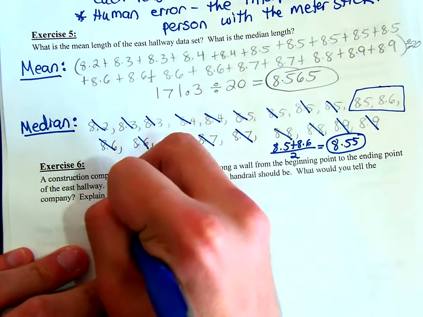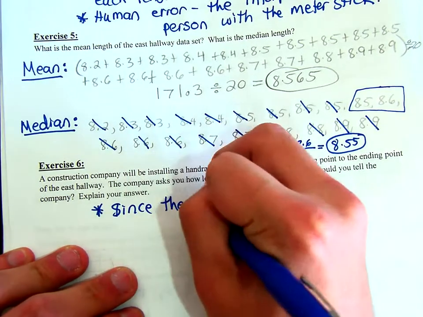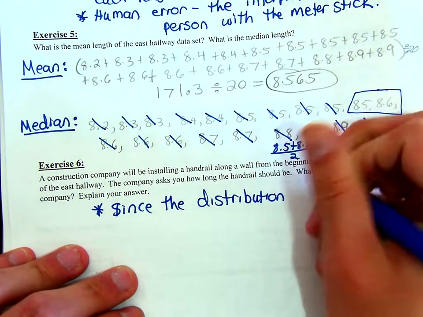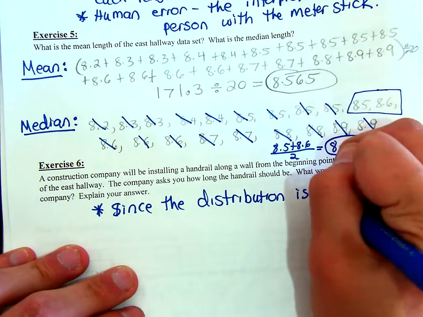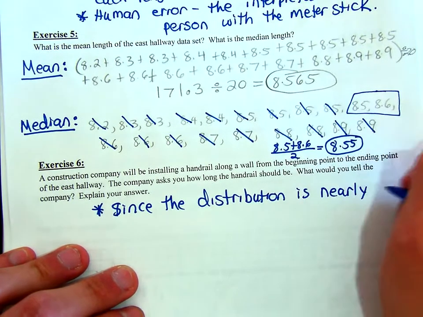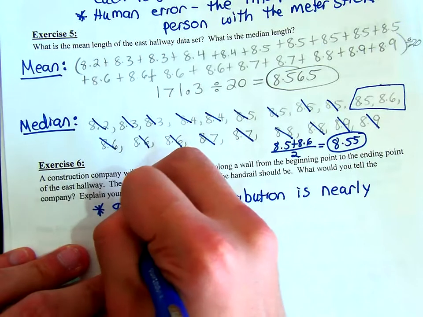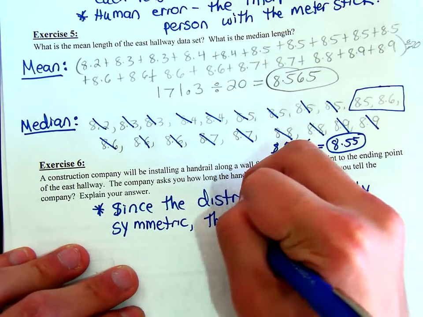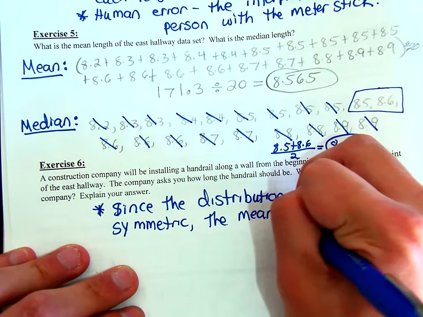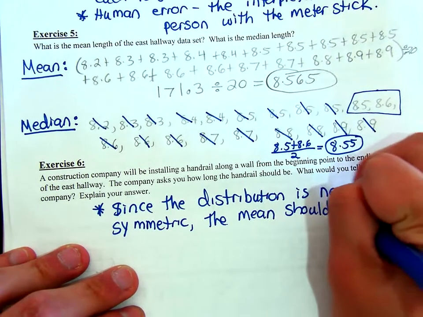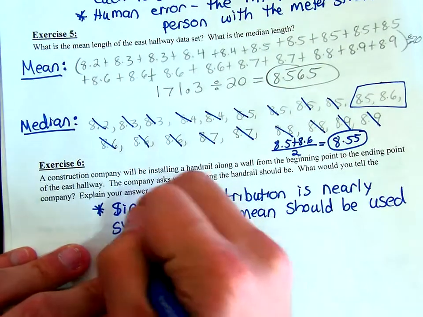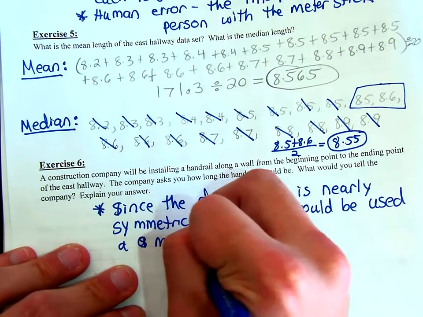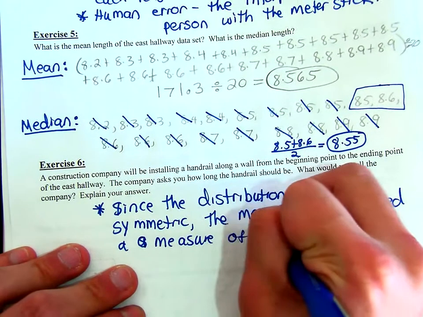So we could say, since the distribution is nearly symmetric, the mean should be used as a measure of center.